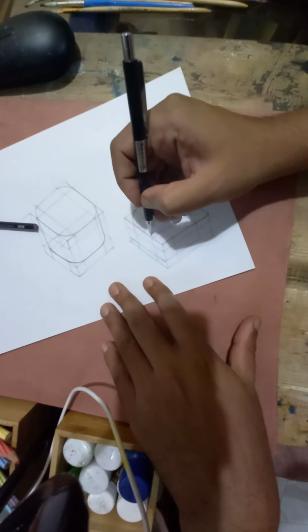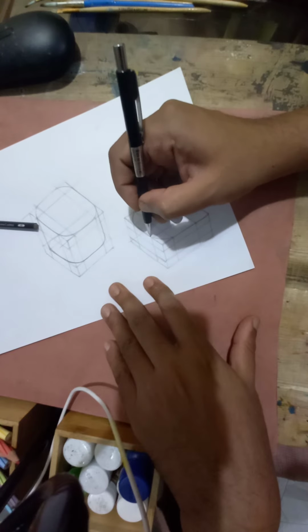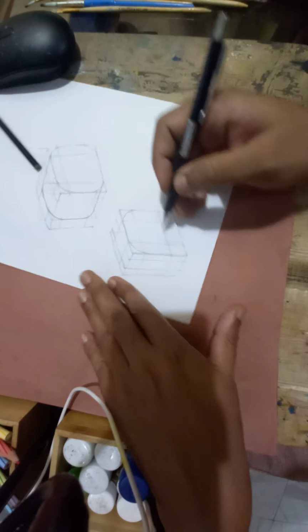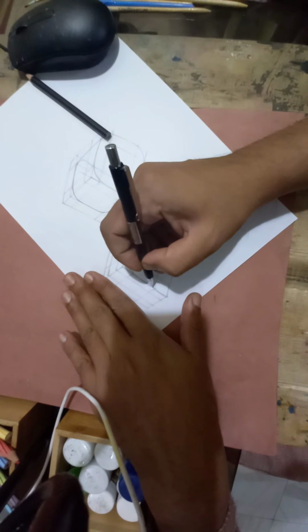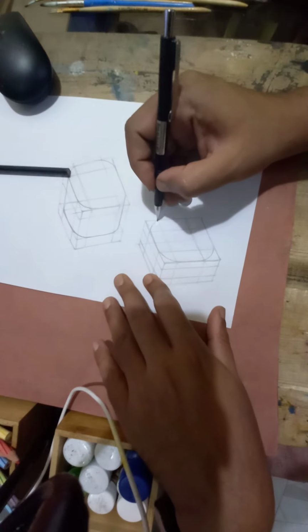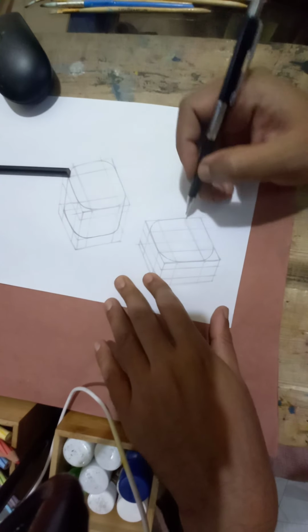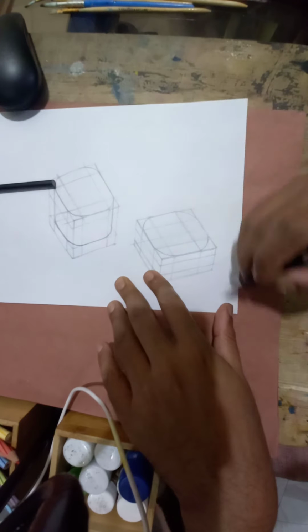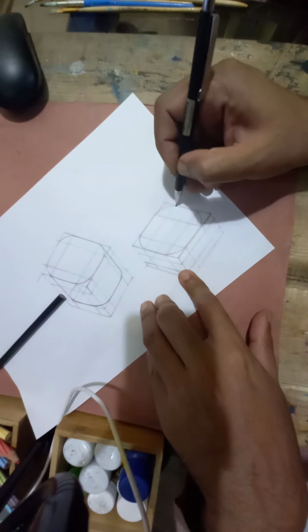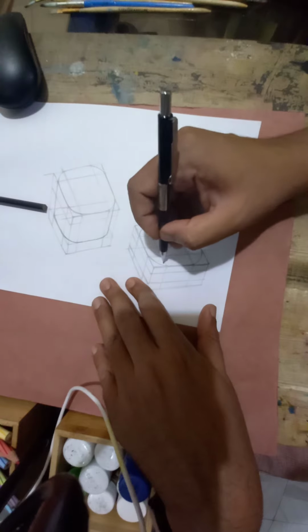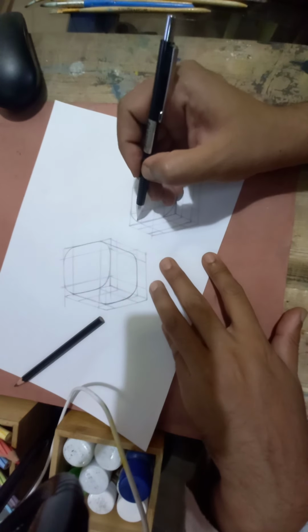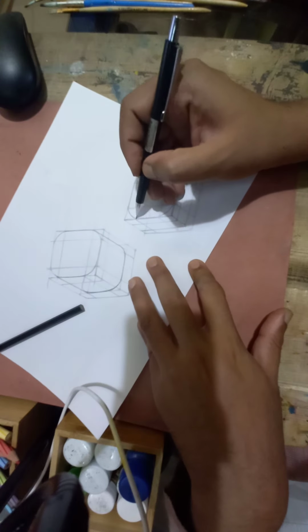Make this side curve. Go straight. Make this side curve. Go straight. Make this side curve. Join them together. See this line.